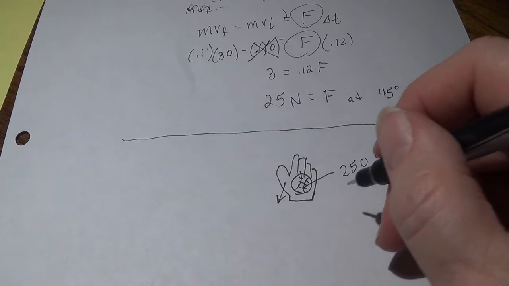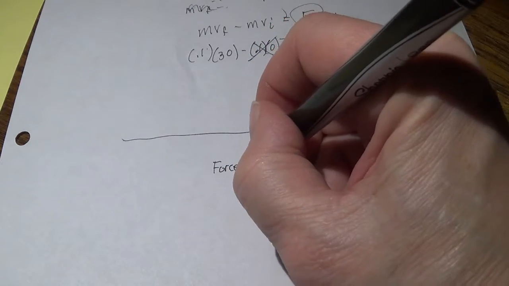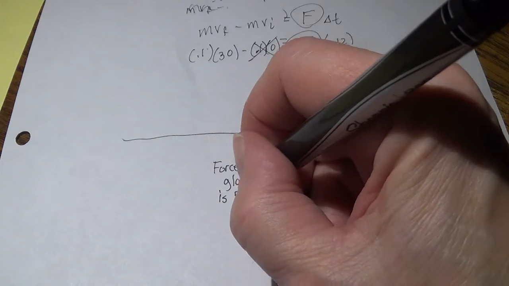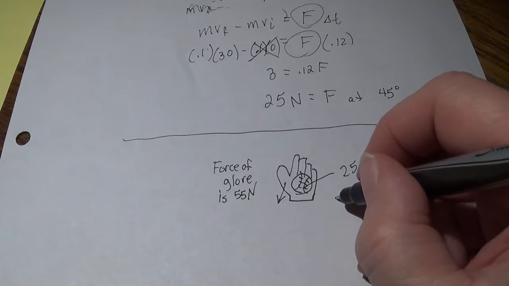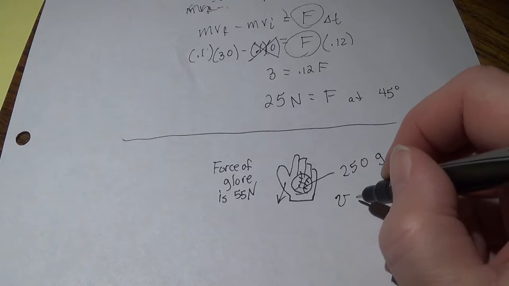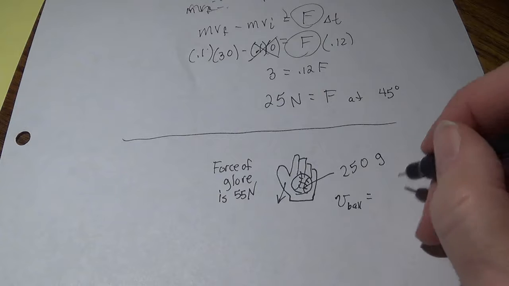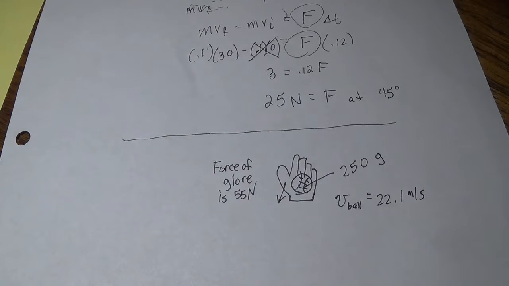That force of the glove is 55 newtons, and the speed of the ball when it's hitting the glove, the velocity of the ball, is 22.1 meters per second.